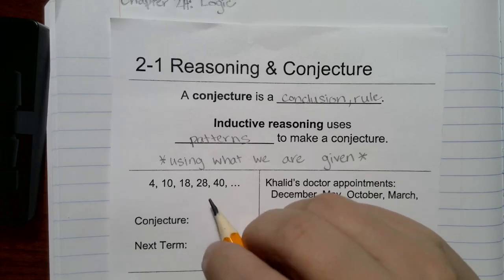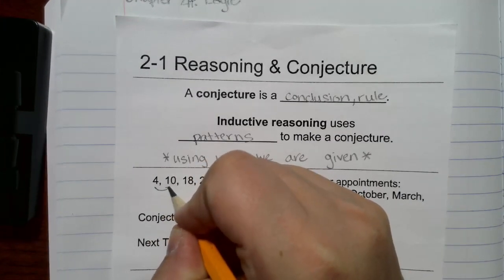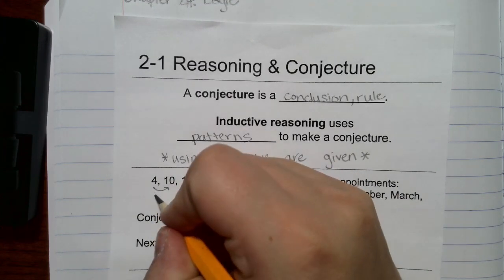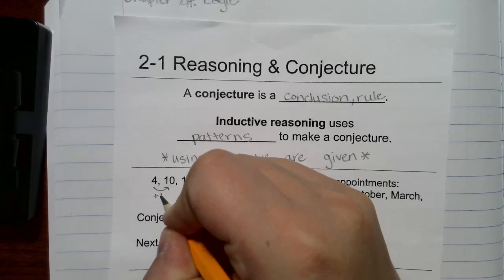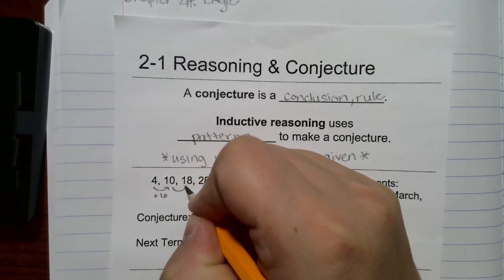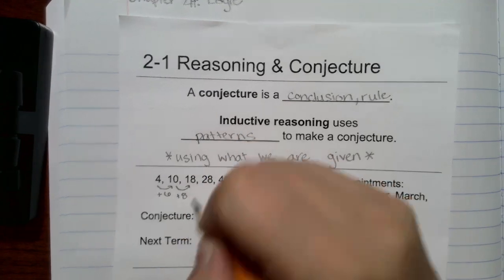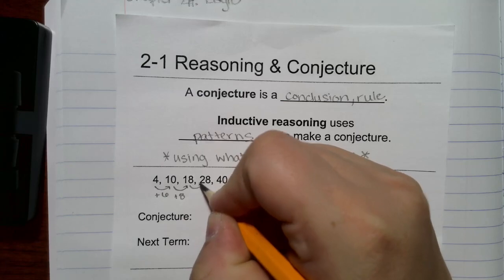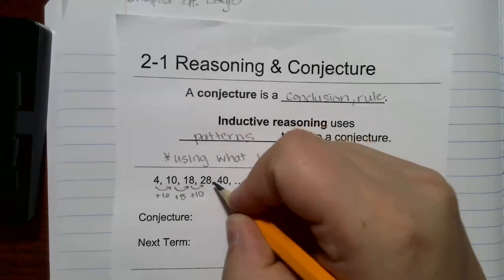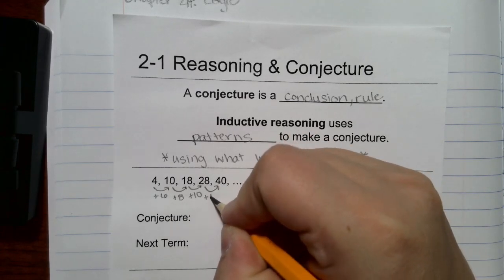Okay. So as I look, I have 4. And to get to 10, I can't multiply. I could, it'd be by a fraction. So let's think, if I add, that would be plus 6. 10 to 18 is plus 8, so that's not the same. But now I have 18 to 28 is plus 10. And then 28 to 40, that would be a plus 12.